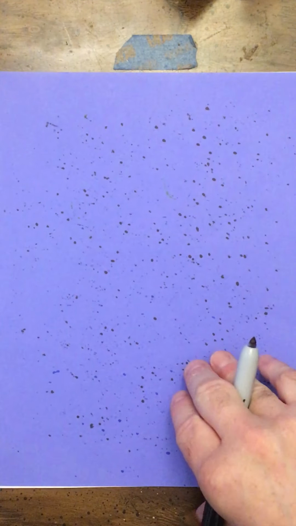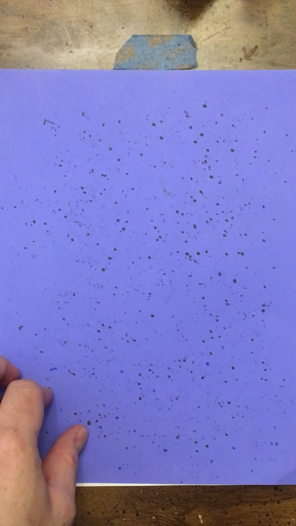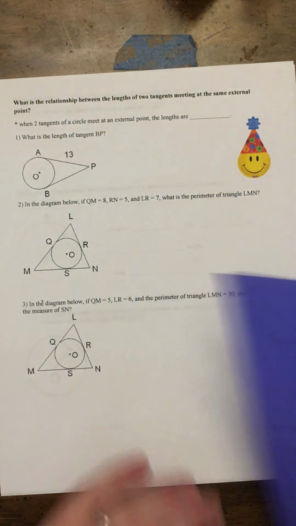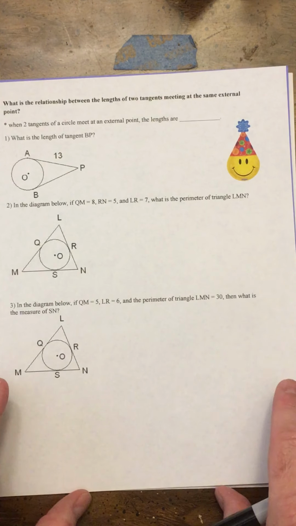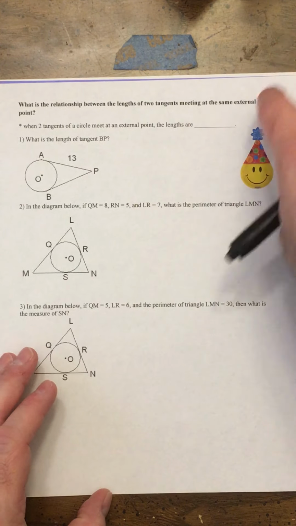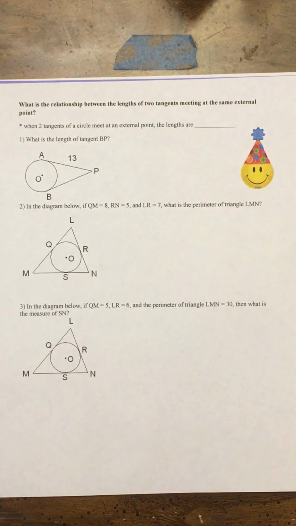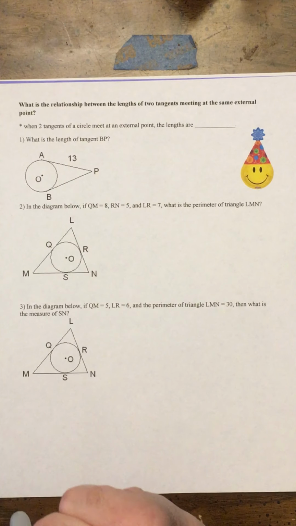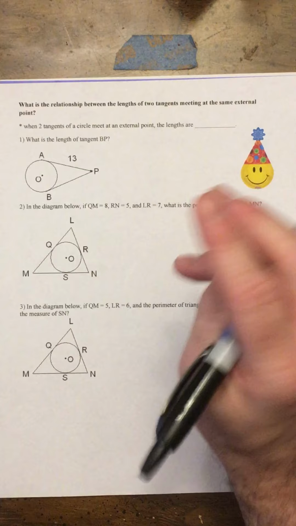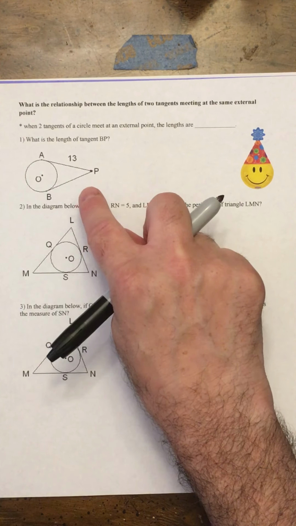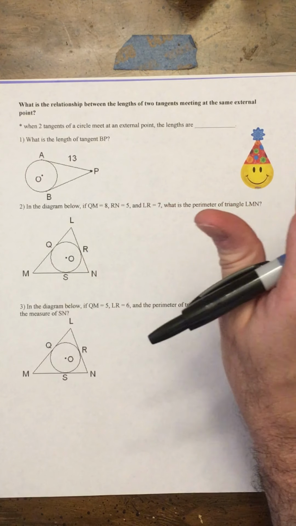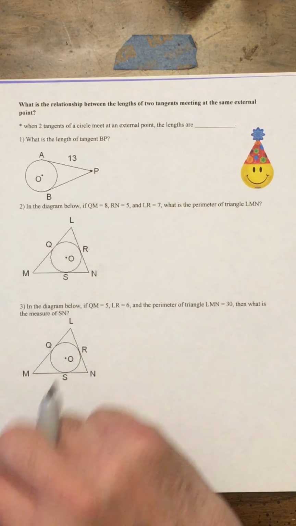All right, we're going to take a look at the next thing. Now you might think this is a little bit of a silly diagram, but again, it's a little way to help you to remember the fact in the diagram that we're going to see. What is the relationship between the lengths of two tangents meeting at the same external point? Now, we're not doing the arcs here. We've seen a similar scenario when we were talking about the arcs and the angle. We're talking about the lengths.